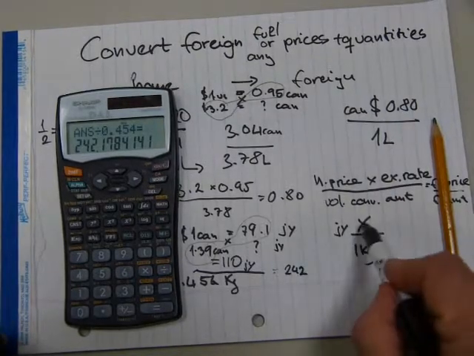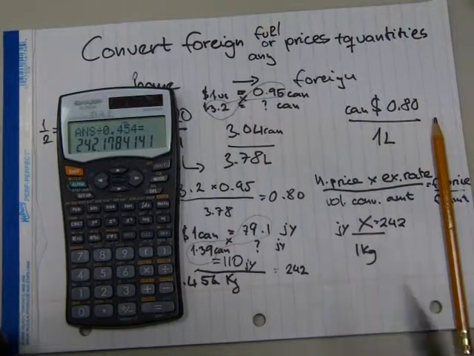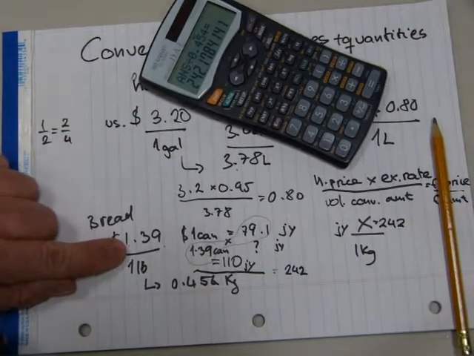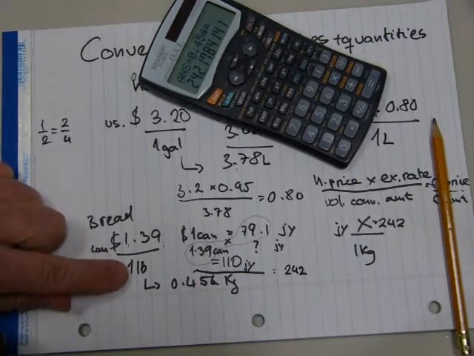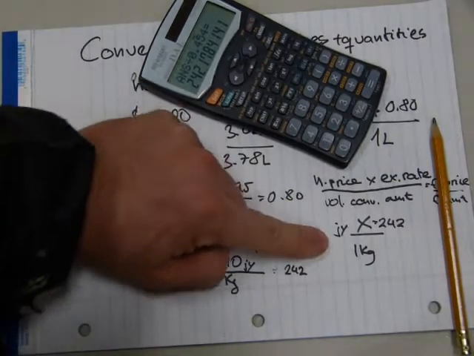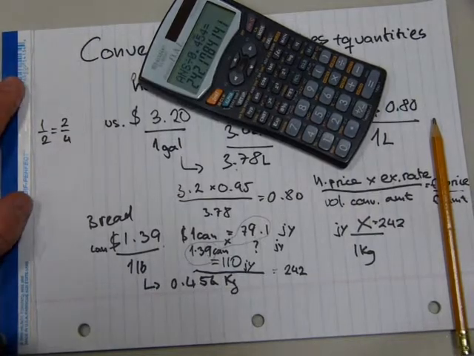And that 242 goes in there. So buying a loaf of bread for $1.39 that weighs a pound is the same as having a piece of bread in front of you for 242 Japanese yen for every kilo.